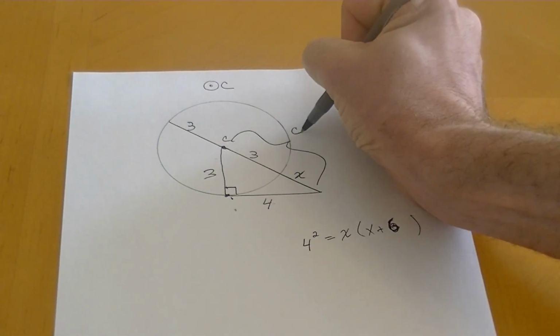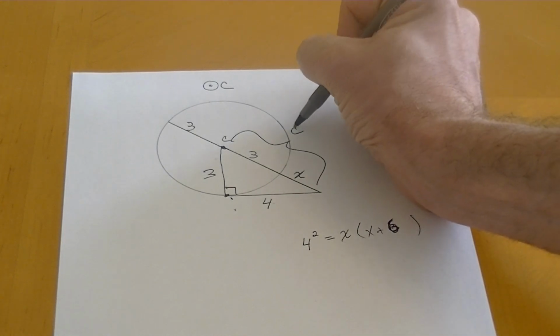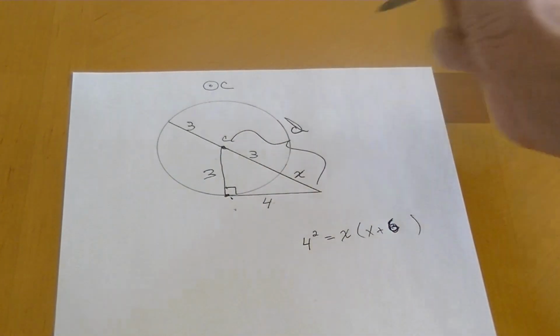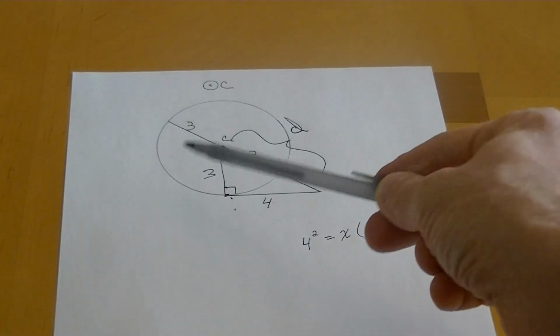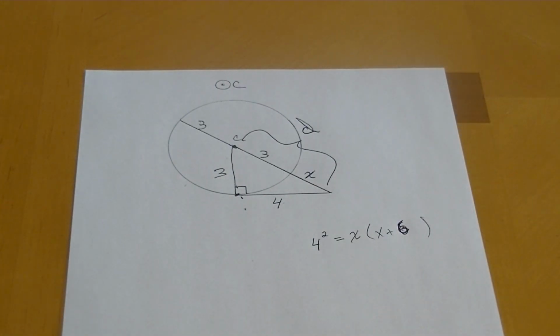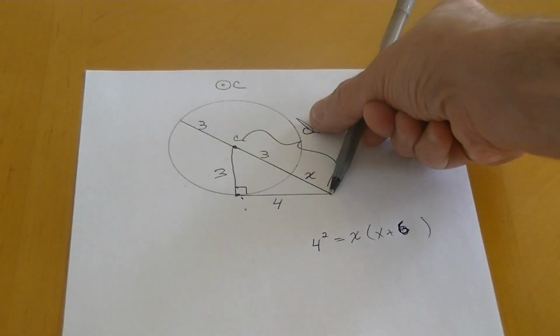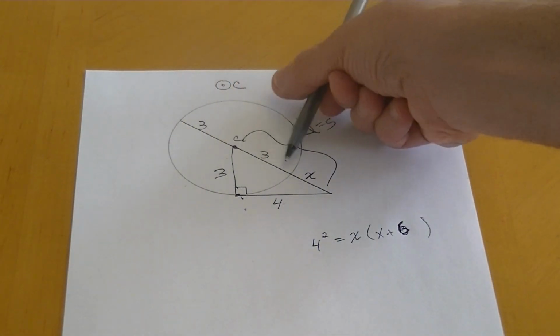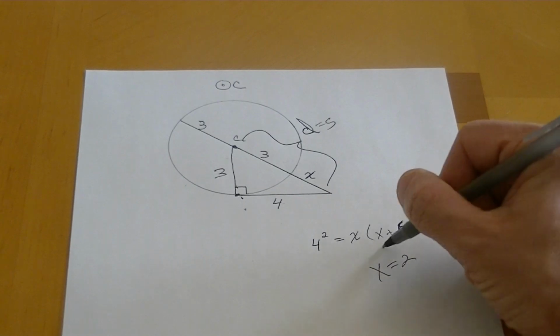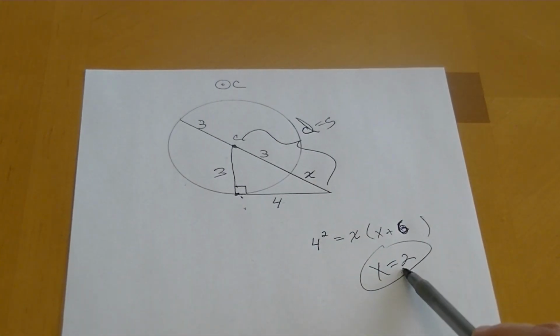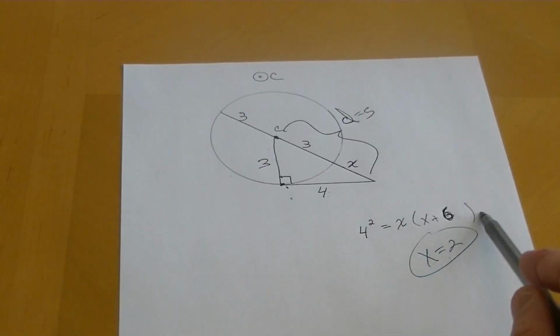Could I figure out the hypotenuse? I shouldn't use C because that's already in the picture. That might be confusing. Let's call it D. 3 squared plus 4 squared equals D squared. Of course we know what it is. It's a triple. D is 5. And if this is 5, part of it being 3, x must be 2. And that is the same answer you'll get if you solve this equation.